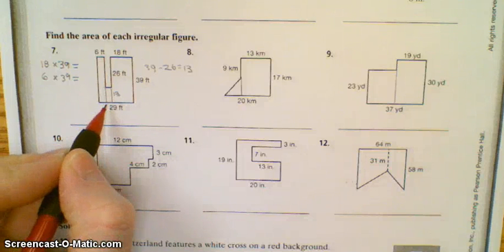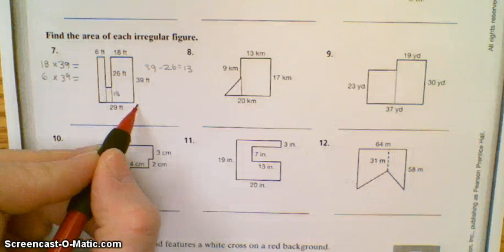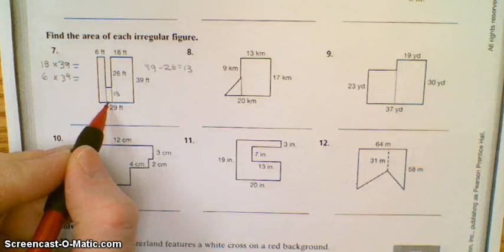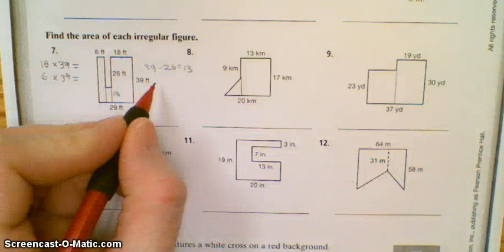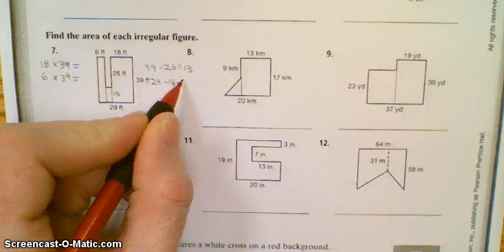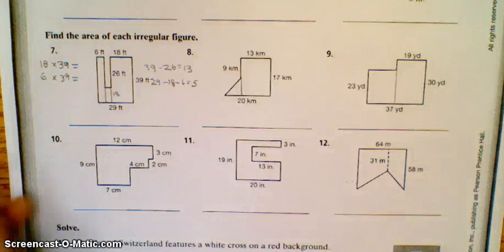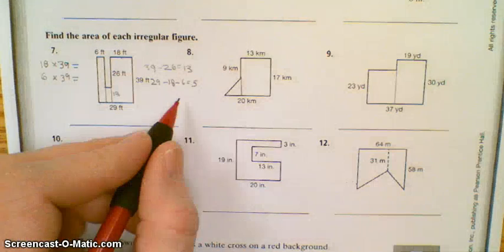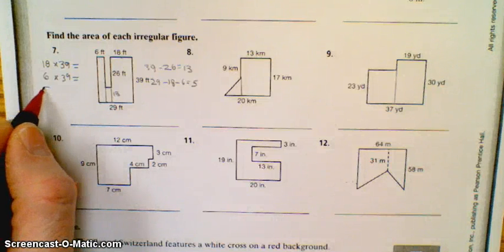And then we've got to figure out the length from here to here. Well, it's 29 feet from here to here all the way across. From here to here, it's got to be 29 feet minus 18 minus 6. So 29 minus 18 minus 6, that's going to give us 5 as a total. And if we look here, now we have our 5 by 13 rectangle.